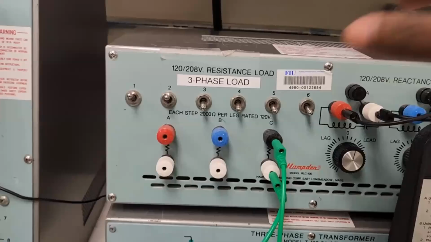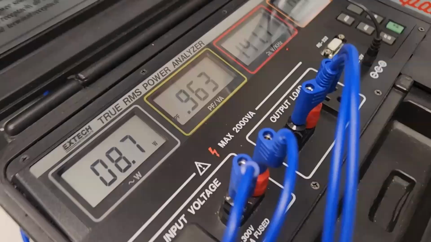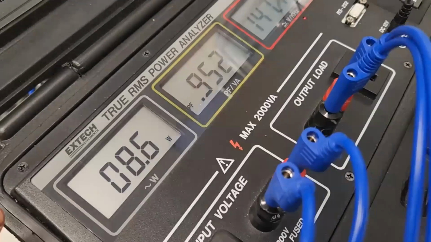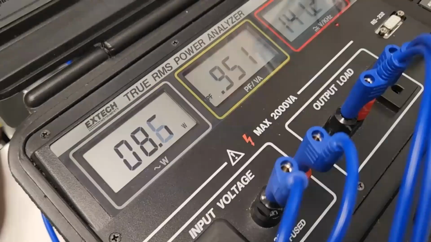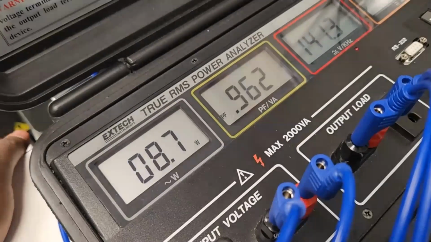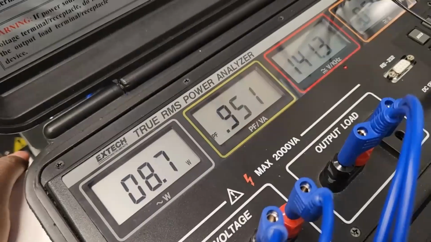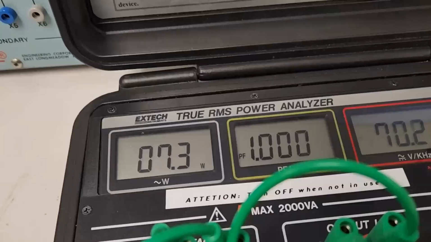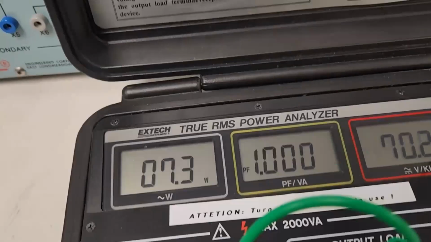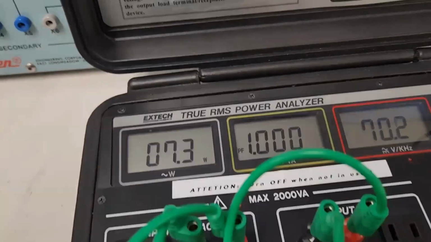Then we will switch it up a little bit more. Then we see the input power is 8.6 and power factor is 0.96, and output power is 7.3 and power factor is 1.